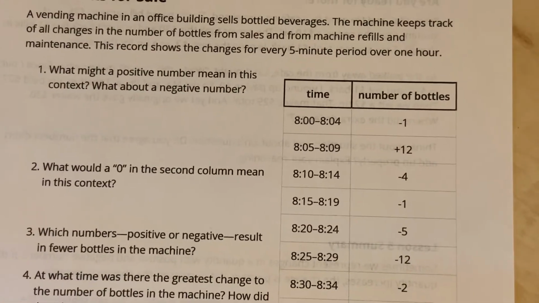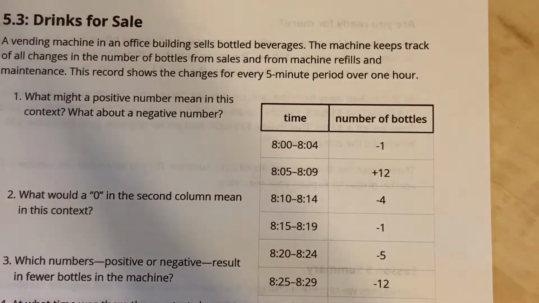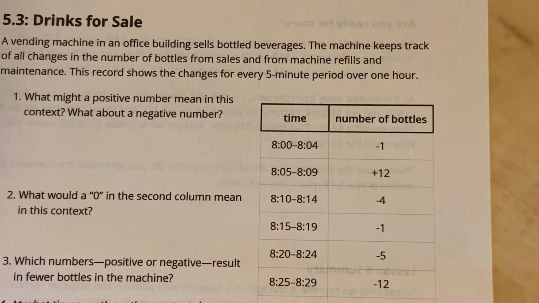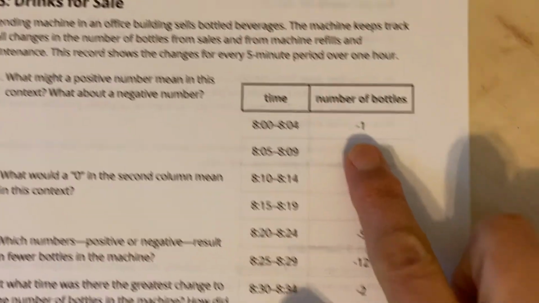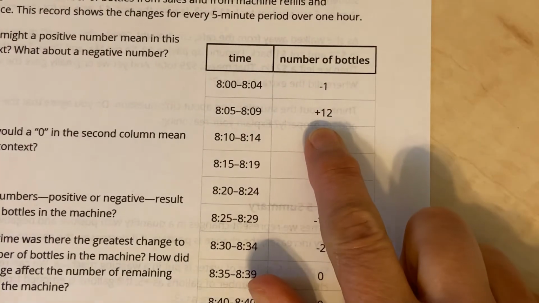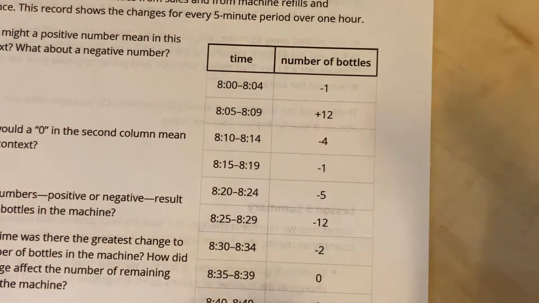I think soft drinks, something like that. Vending machine drinks. All right, so this one says a vending machine in an office building sells bottled beverages. The machine keeps track of all charges and the number of bottles from sales and from machine refills and maintenance. This record shows the change for every 5-minute period over an hour. Okay, so what it's saying is the change, like if one bottle was sold, I'd be one less. That's what that -1 would mean. If I refilled the machine, that means I put 12 more into the machine.